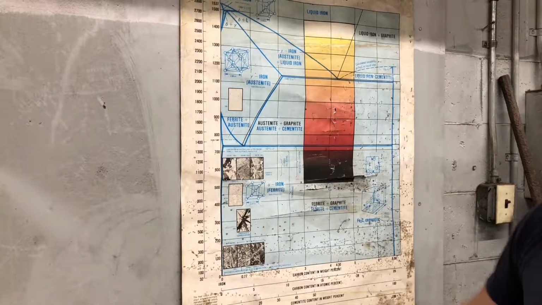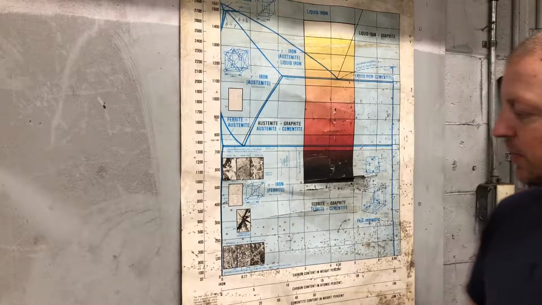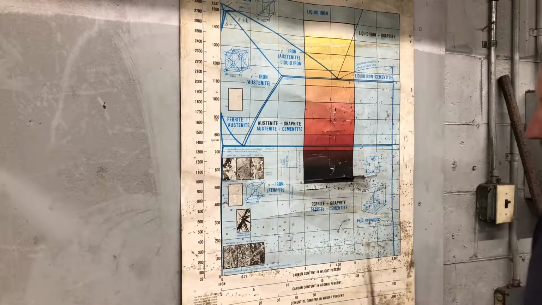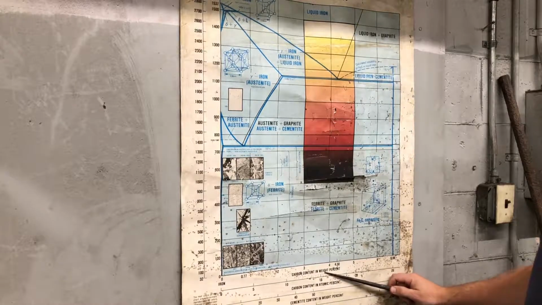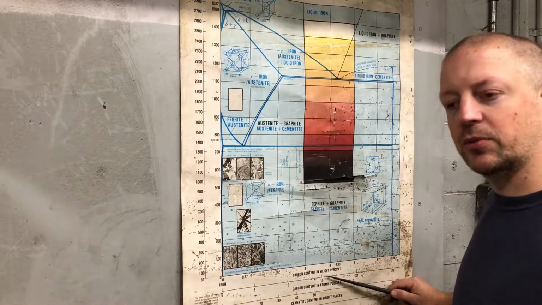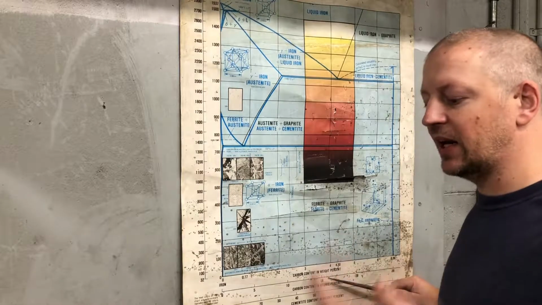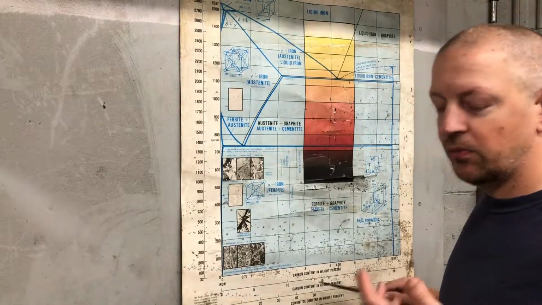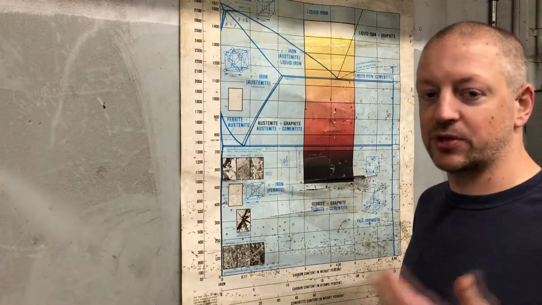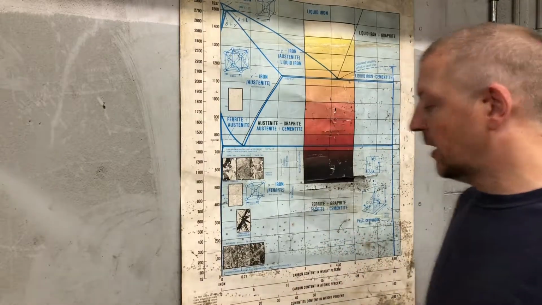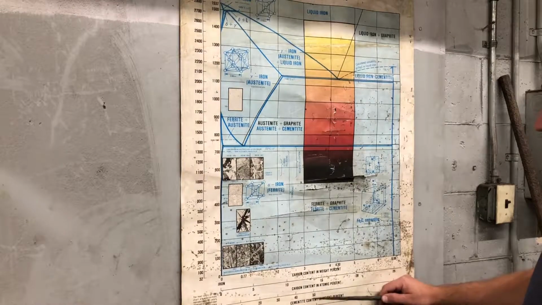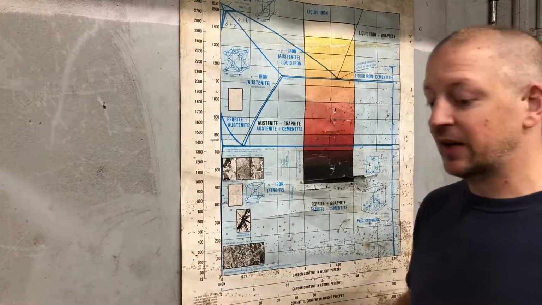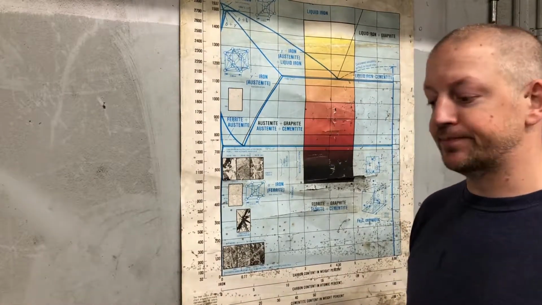And across the bottom, we've got the carbon content. It's listed in weight percent, which is how you normally see it. If you see 1095, that's 0.95% by weight. This one also has the carbon content in atomic percentage, which is a very different number.